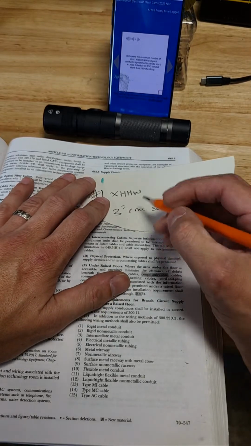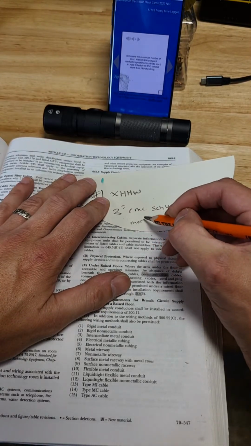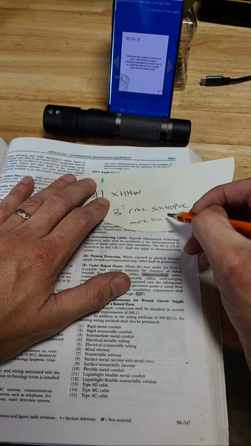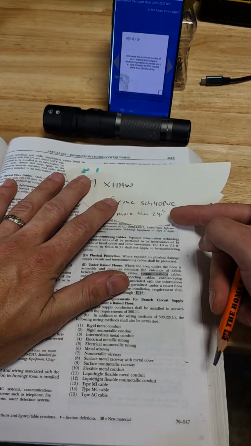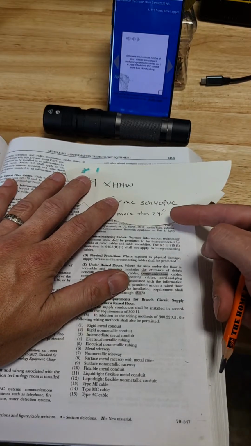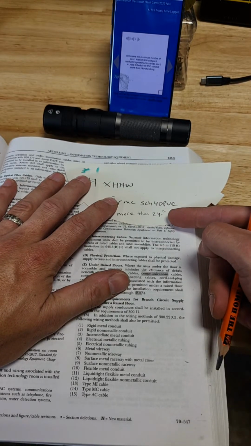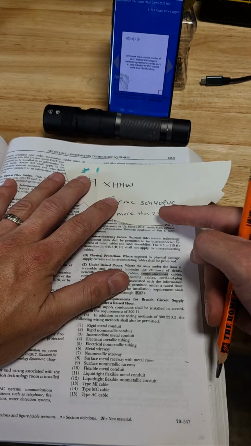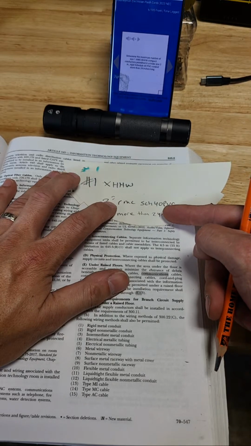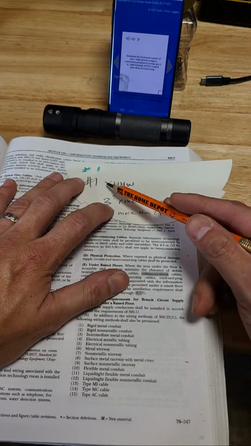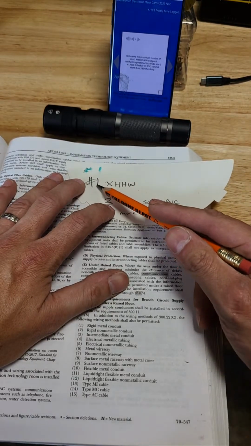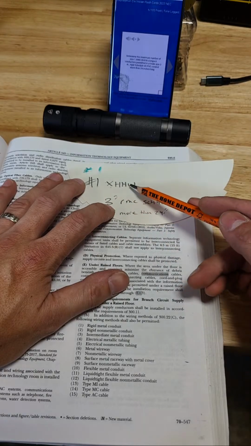And it's more than 24 inches. Now, if it's less than 24 inches, we can go 60% fill. If it's more than 24, we go 40% fill. So the first thing we're going to do is figure out where the number 1 XHHW is in the code book.